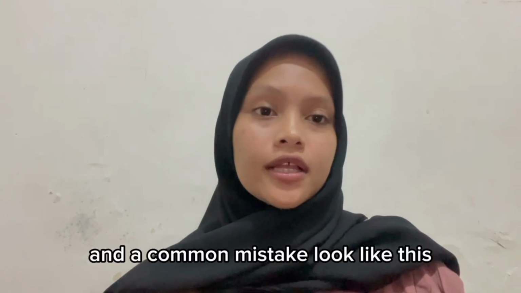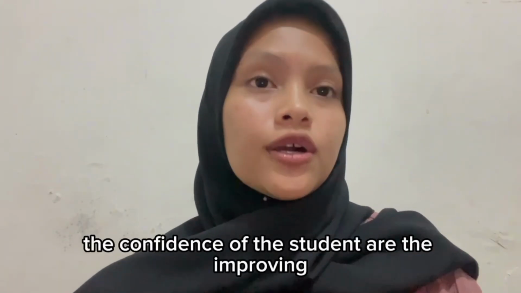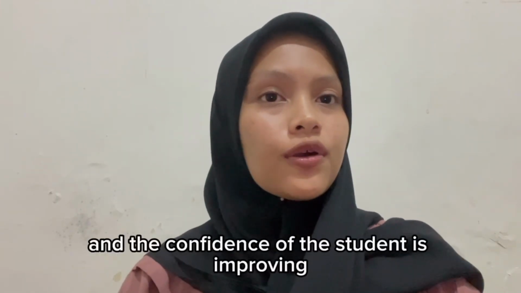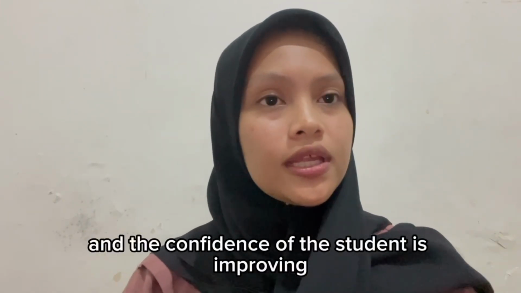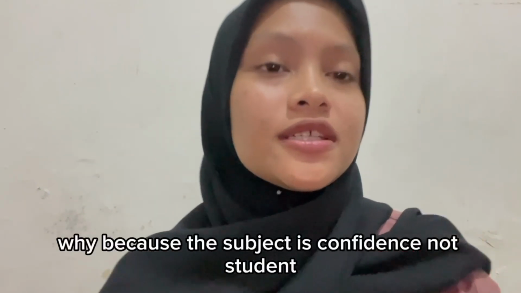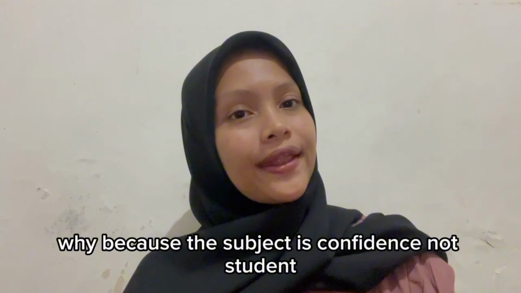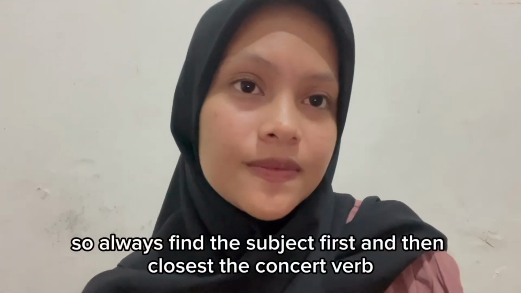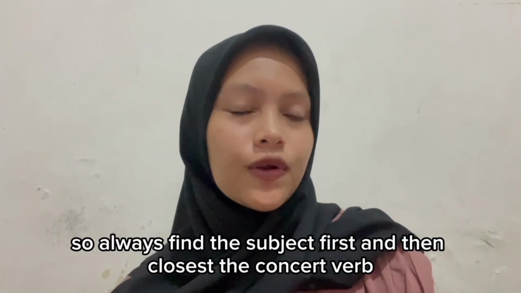And common mistakes look like this: the confidence of the student of improving, and the confidence of the student in improving. Why? Because the subject is confidence, not student. So always find the subject first, and then choose the verb.